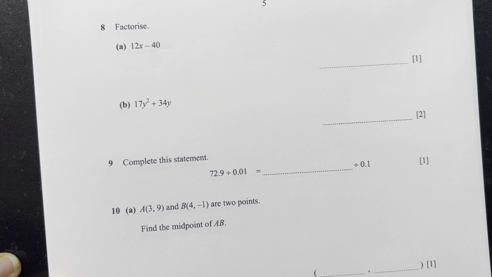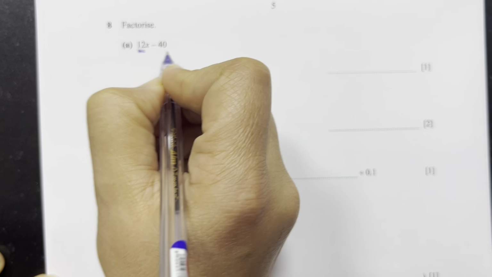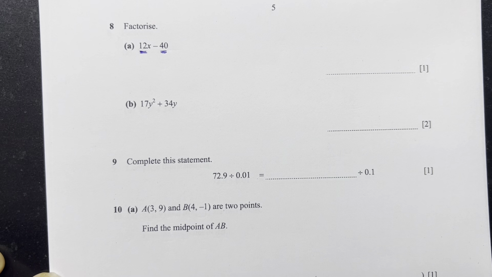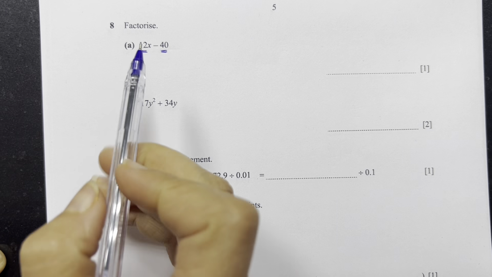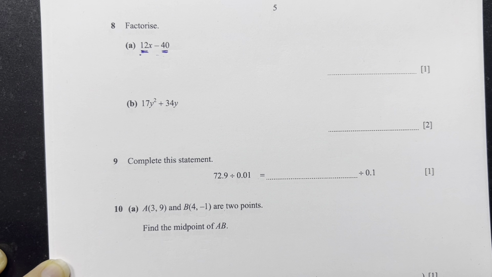Factorize. Factorize means if there is a common factor, take it out. Okay, what is the common factor between 12 and 40? Both of them can be divided by what? Both of them can be divided by 2. But I need to take the highest common factor. So both of them can be divided also by 4. So take 2 or 4? I will take 4, the highest common factor.